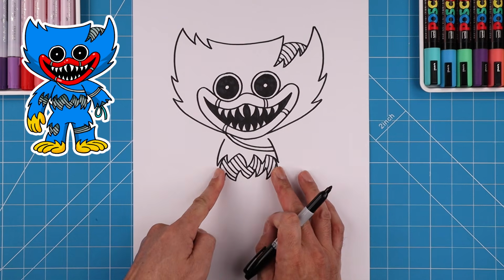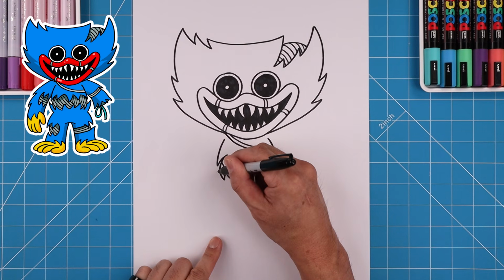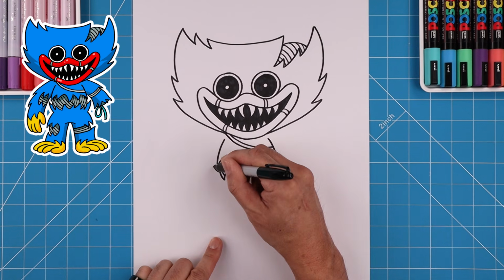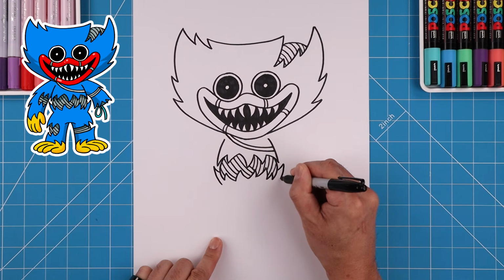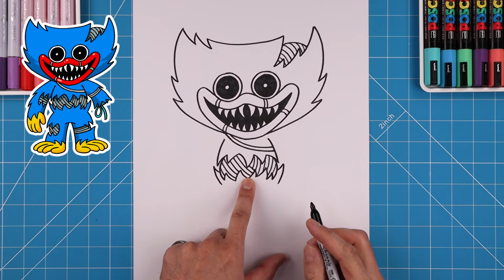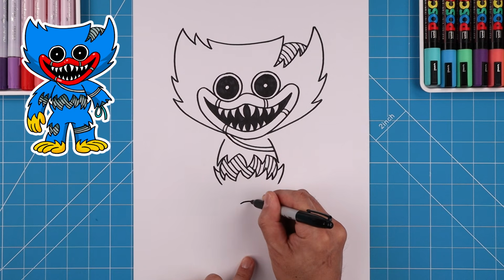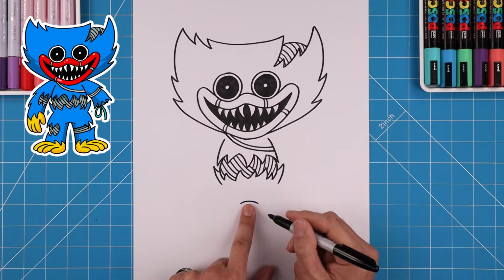Now, I'm going to wrap that fur around that stuffing. Starting from the left side, we're going to bend this out and up, come down and in towards the hips. Now, from the center of the body, let's move down. We're going to add a curve, going up and then down. Let's leave a gap in the center.